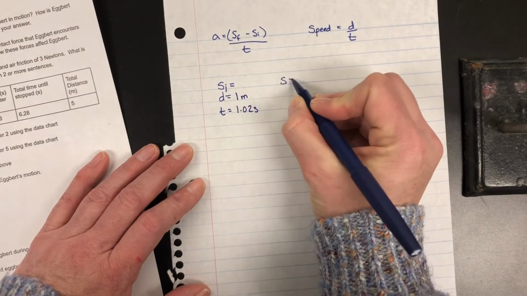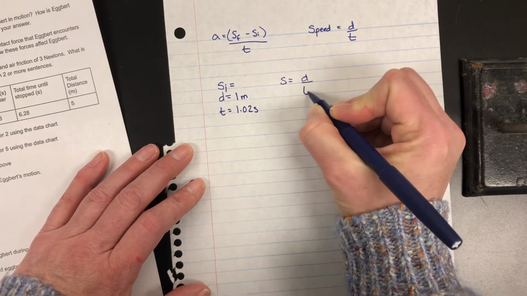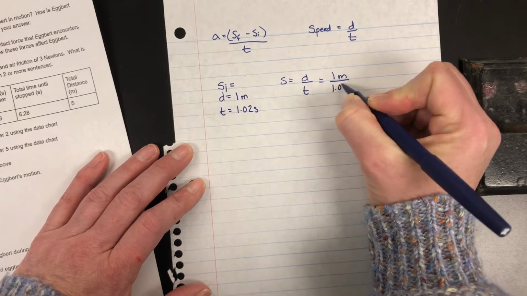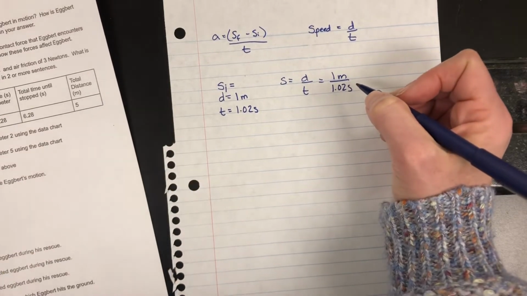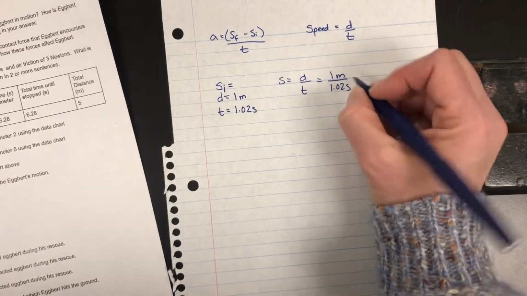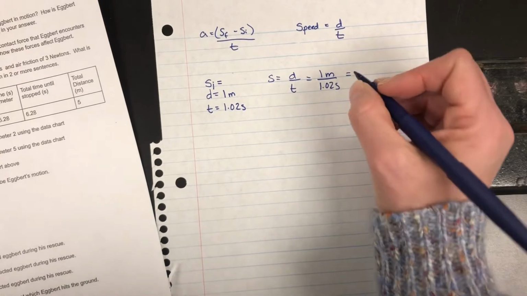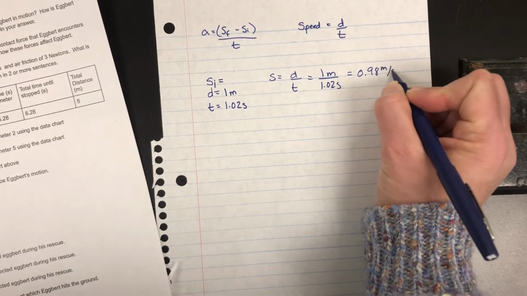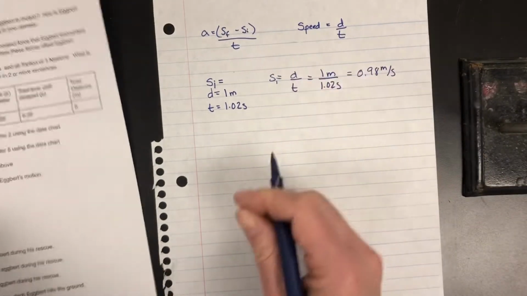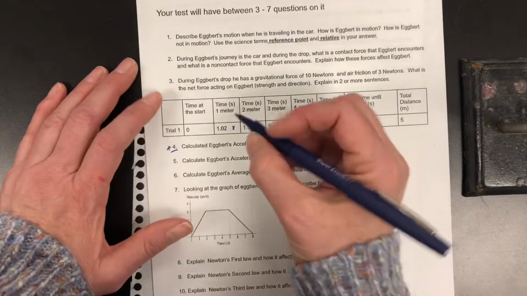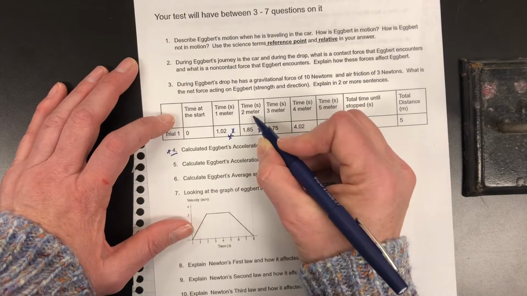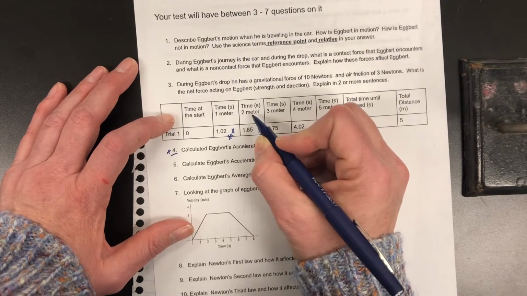So our speed is going to equal our distance over our time, which equals our 1 meter over our 1.02 seconds. And that is going to give us 0.98 meters per second. So this is our initial speed for our acceleration calculation, because that's our speed at that 1 meter mark.